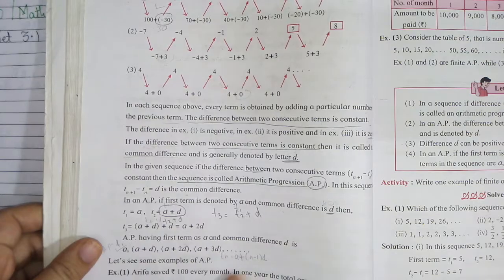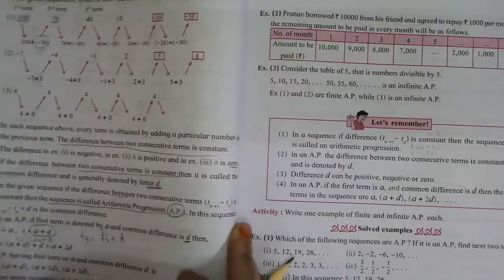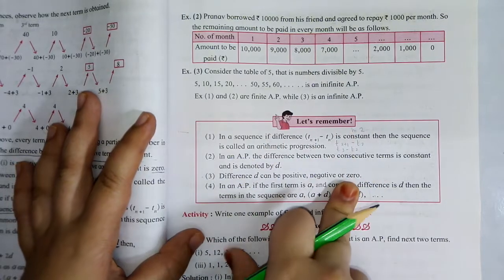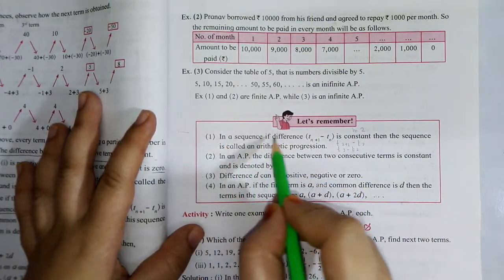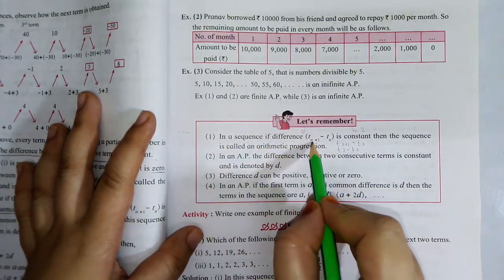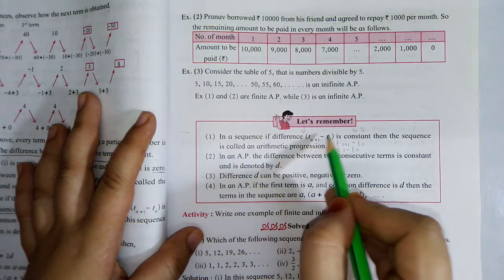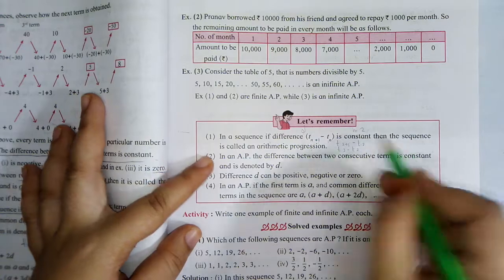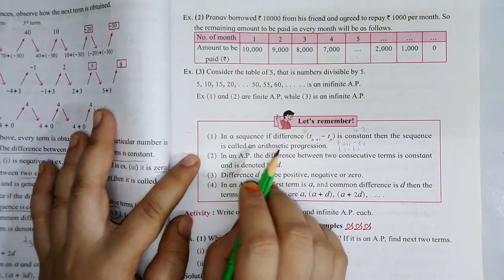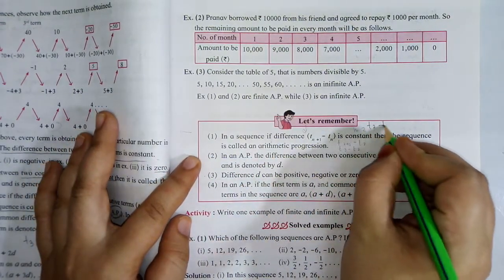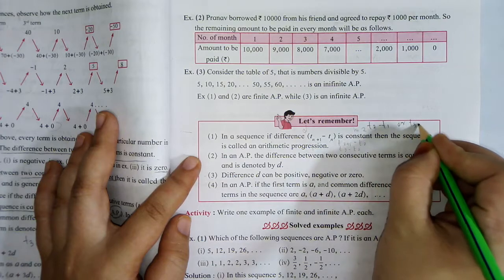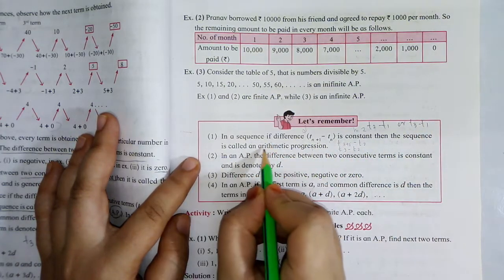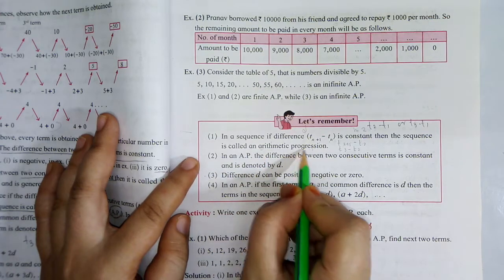And here different examples are given. So on page number 59, let us understand this table. In a sequence, if the difference D, that is Tn plus 1 minus Tn, is constant, then the sequence is called an arithmetic progression. For suppose T2 minus T1 or T3 minus T2 is constant, then the given sequence is called an arithmetic progression or AP.